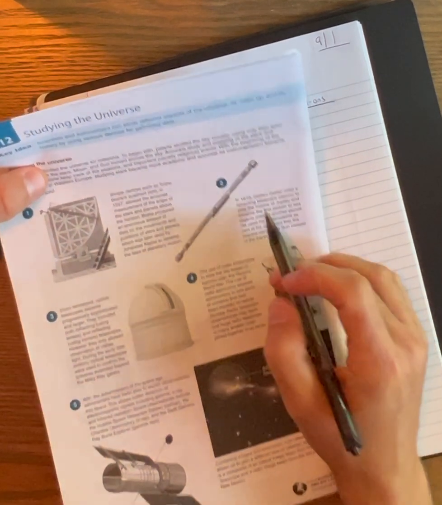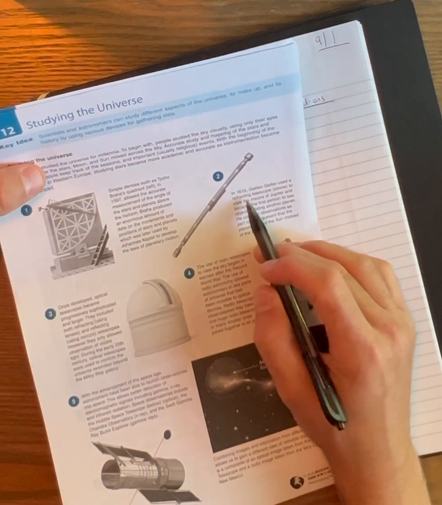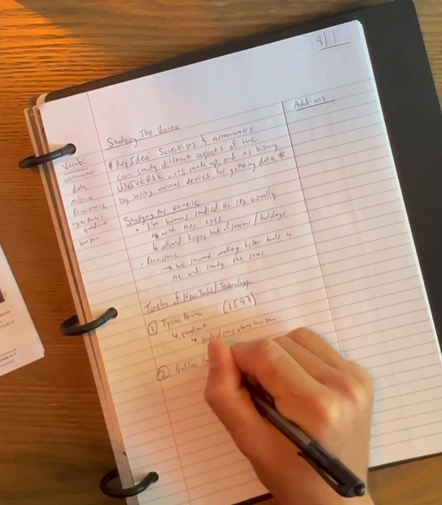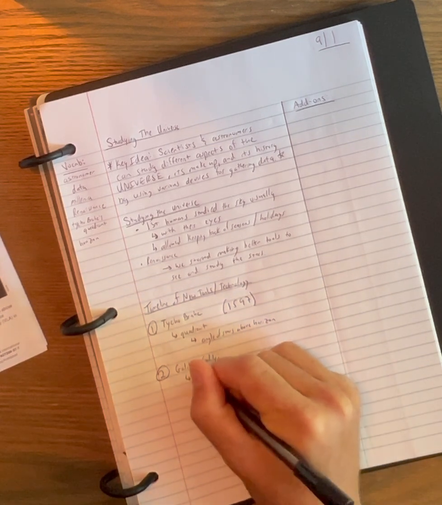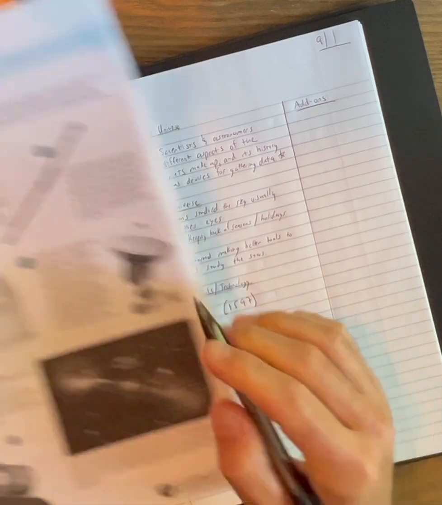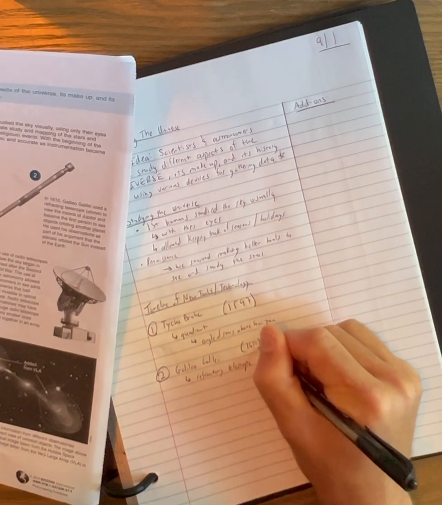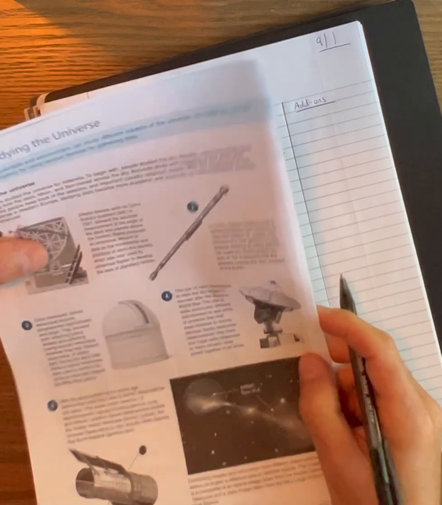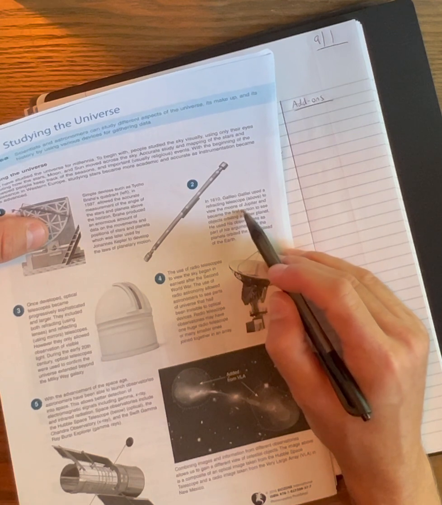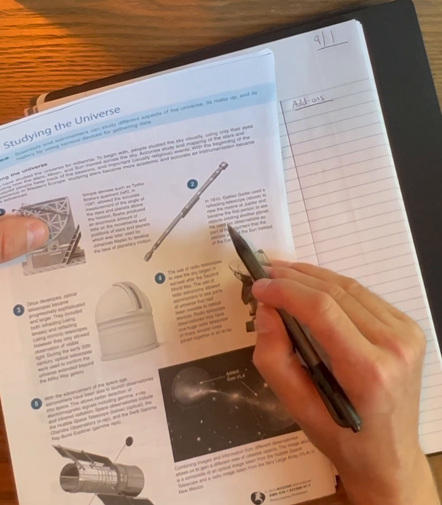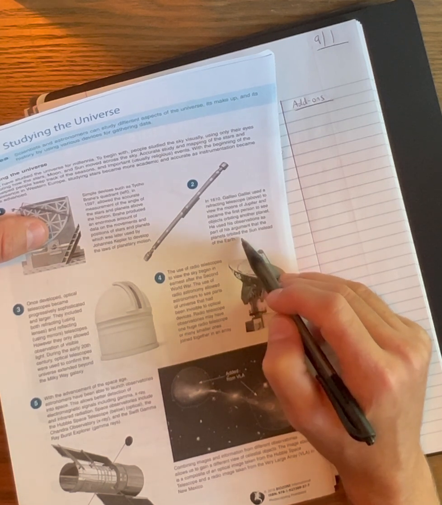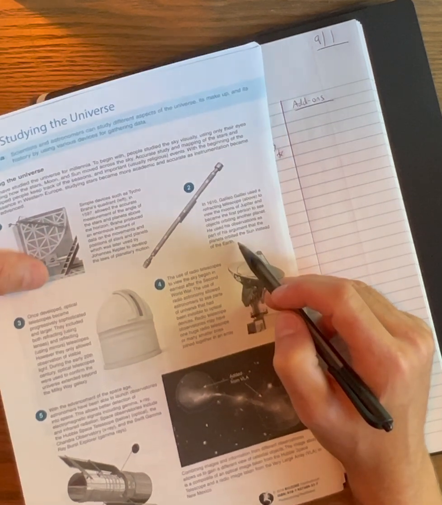So the first one, 1597. Second one, Galileo Galilei used the refracting telescope. So the name is Galileo Galilei, refracting telescope. And it gives us a year, 1610. Cool. All right, so what did it do? It looked like this, looks like a telescope. He could view the moons of Jupiter, became the first person to see objects orbiting other planets. He used his observations as part of his argument that the planets orbited the sun instead of the Earth.